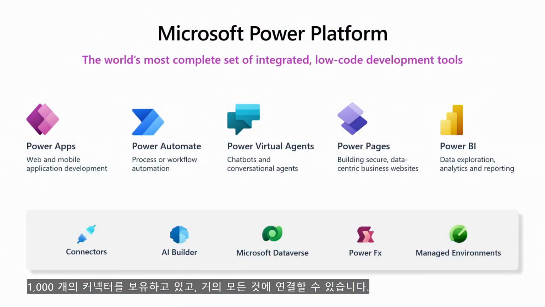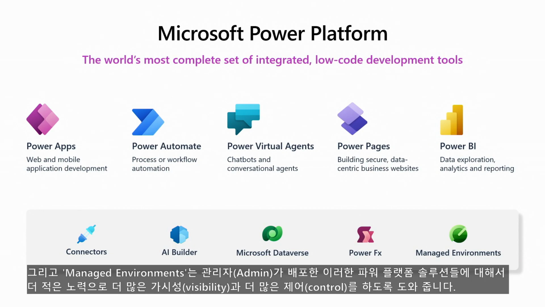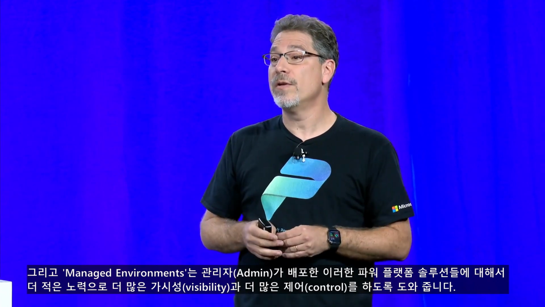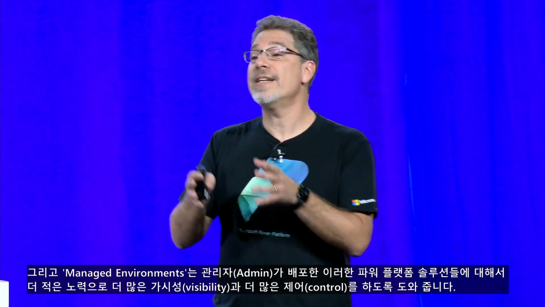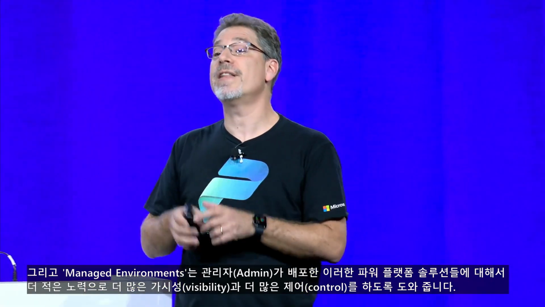We also have a set of features supporting these products that include connectors. We have 1,000 connectors that you can use to connect to virtually anything. And if what you want to connect is not there, you can build your own. AI Builder to use AI models, including foundational models. Dataverse, our cloud-scale SaaS database. Power Fx, an Excel-like formula language, fully open source, and managed environments. That is what admins can use to get more visibility and more control with less effort over the Power Platform solutions that they deploy.